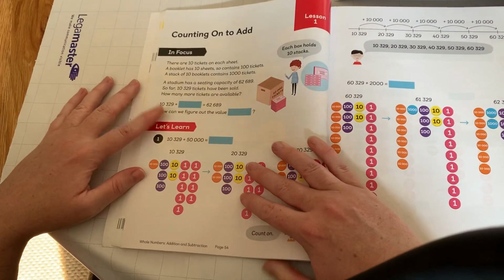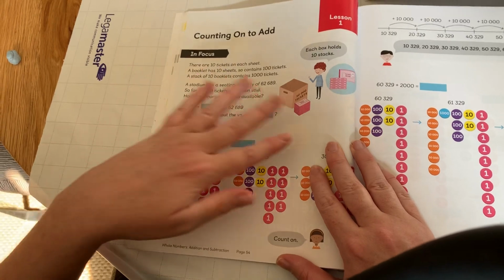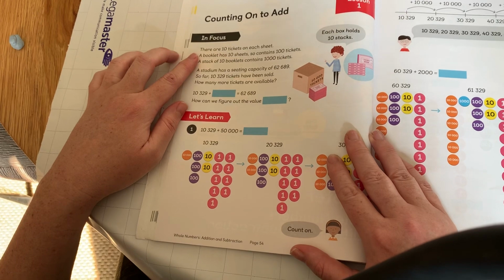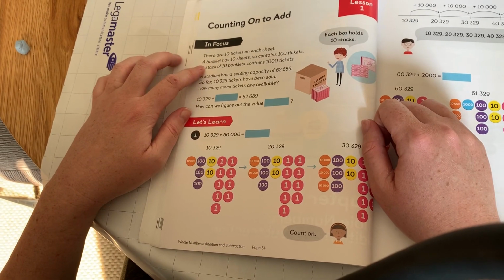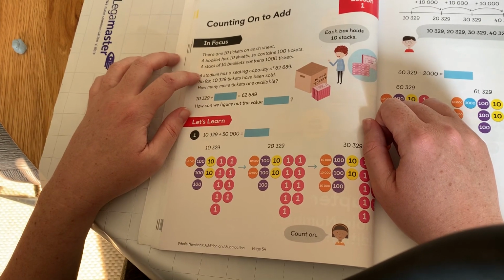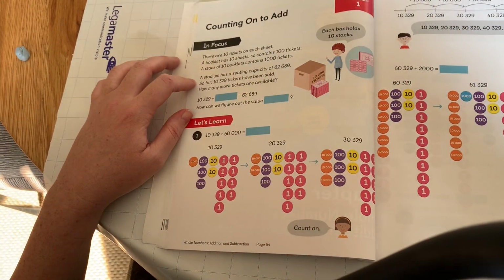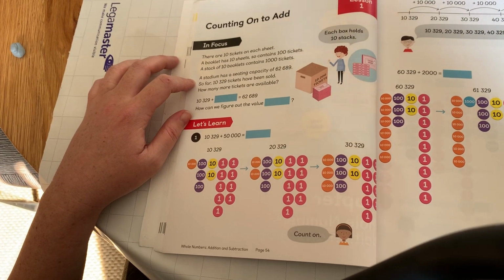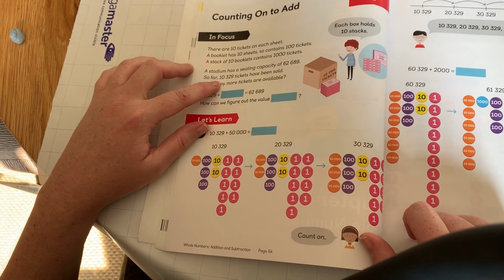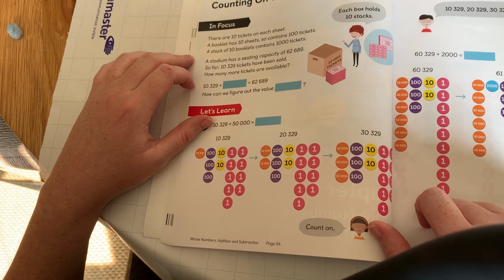Now, in lesson 1 today, we are counting on to add. So, our in focus problem. There are 10 tickets on each sheet. A booklet has 10 sheets, so contains 100 tickets. A stack of 10 booklets contains 1,000 tickets. A stadium has a seating capacity of 62,689. So far, 10,329 tickets have been sold. How many more tickets are available?